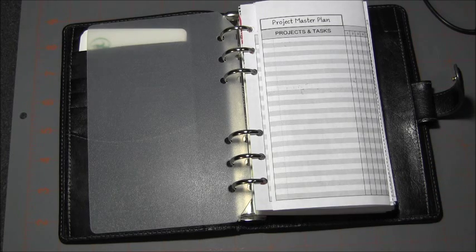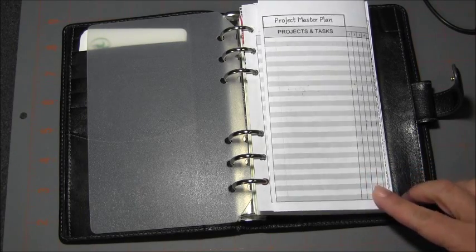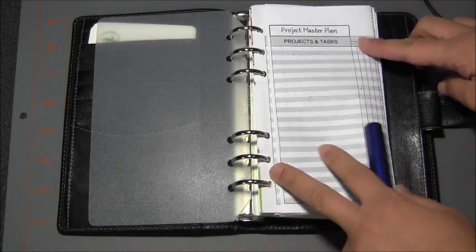So let's start. First, all my project planning starts with a project master plan, which is a free download. You just subscribe to my blog at papergoodness.com.